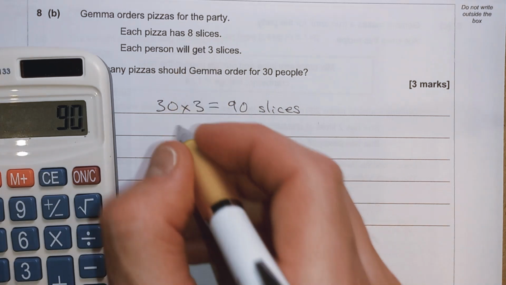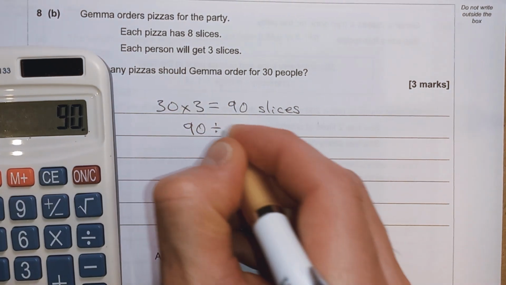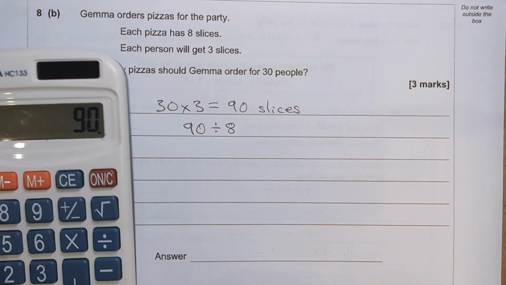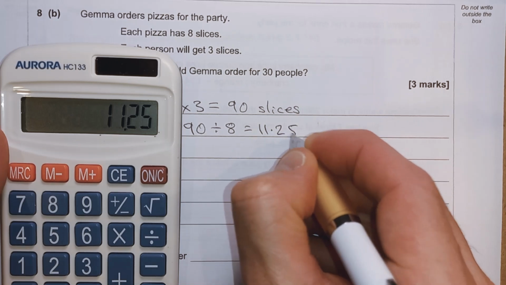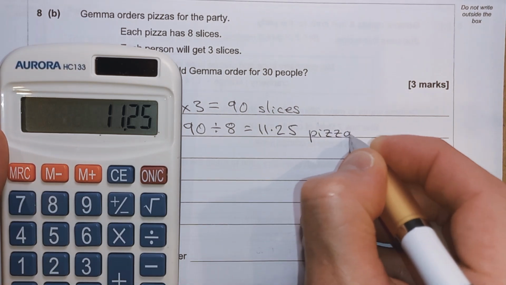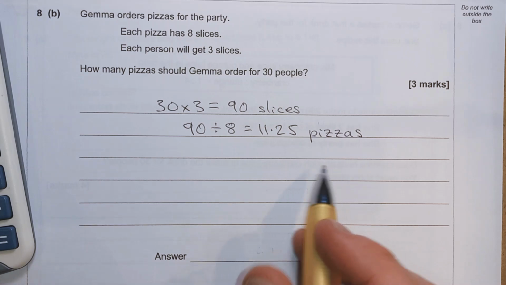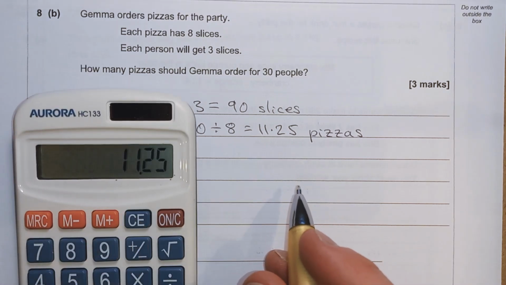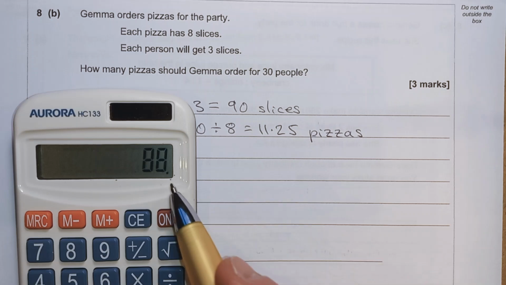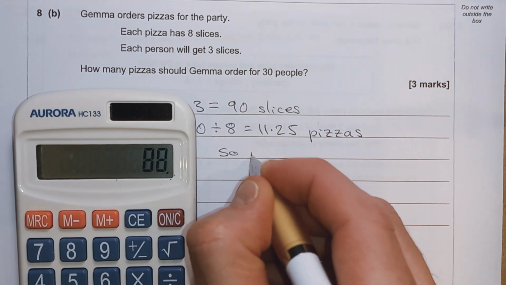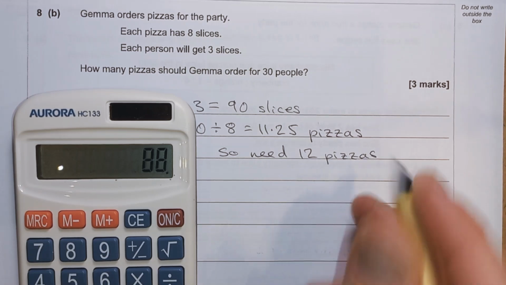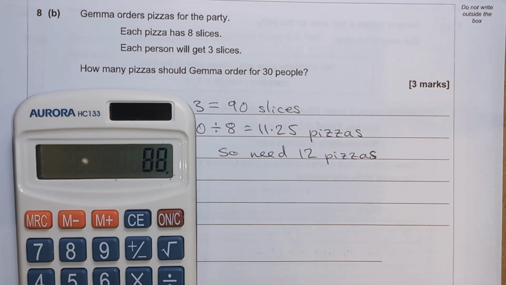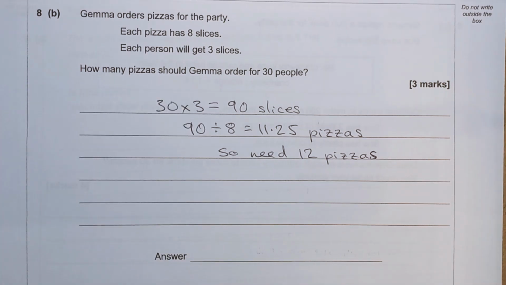So how many pizzas do we need? Well, we can do 90 divided by 8. That's how many 8s we can fit into this. So 90 divided by 8 is 11.25 pizzas. But we can only buy a whole number of pizzas. Well, if we buy 11, 11 times 8 is only 88. It's not going to be enough. So we need 12 pizzas. It does mean you'll have a little bit left over, a few extra slices, but that's not a bad thing when it comes to pizzas. So we can write 12.